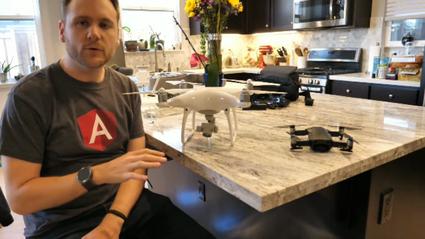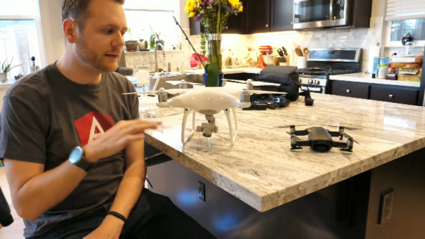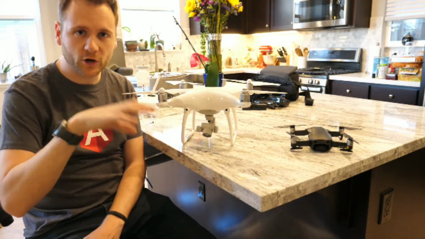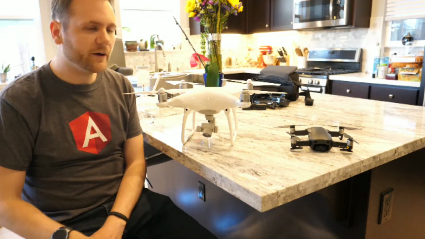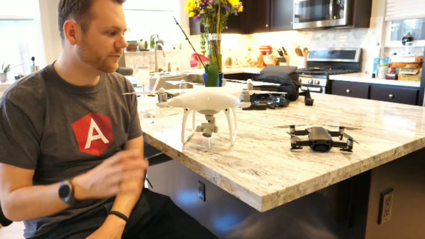So I really love both of these drones, and they each have a place in my life as both a photographer and a videographer. But if I had to choose one, I would probably choose the Phantom 4.